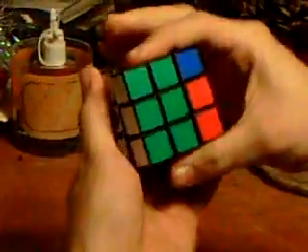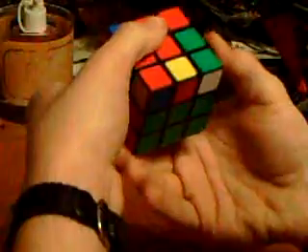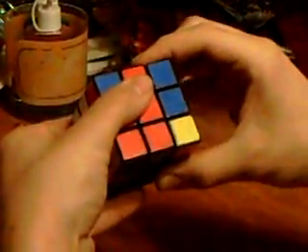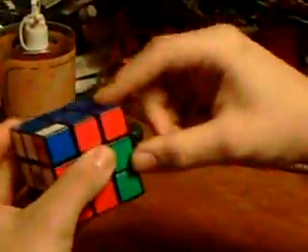Alright, you want to put the cube that you want to permute right here. You want to go right inverted, and then down inverted, right, and then down. Okay? You want to keep doing this. Right inverted, down inverted, right, down. Right inverted, down inverted, right, down. Right inverted, down inverted, right, down. Good. We got that in the right place.